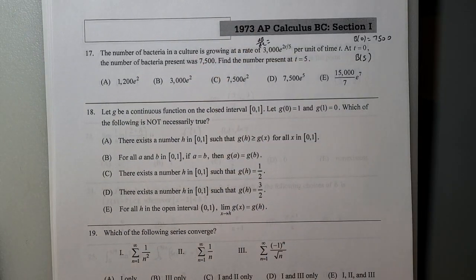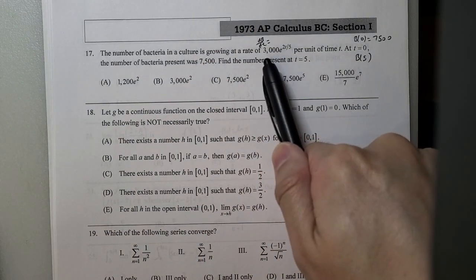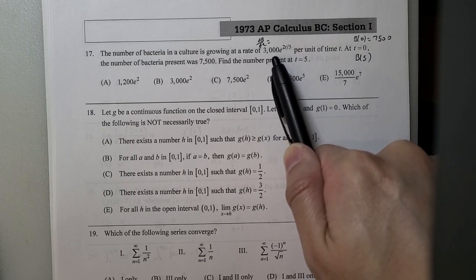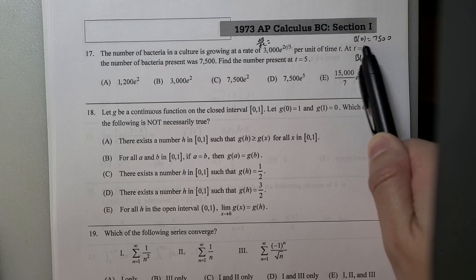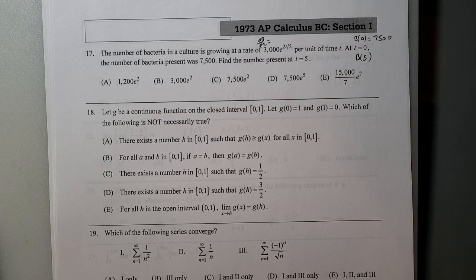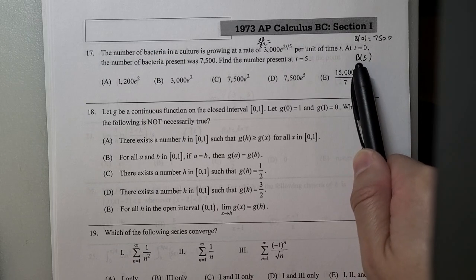This one I did in AB. Basically, this is the rate of the growth of the bacteria, dB dt. We need to find b of t, and they give us an initial condition. Okay, and then after you find the particular solution of b of t, then you can find b of 5.